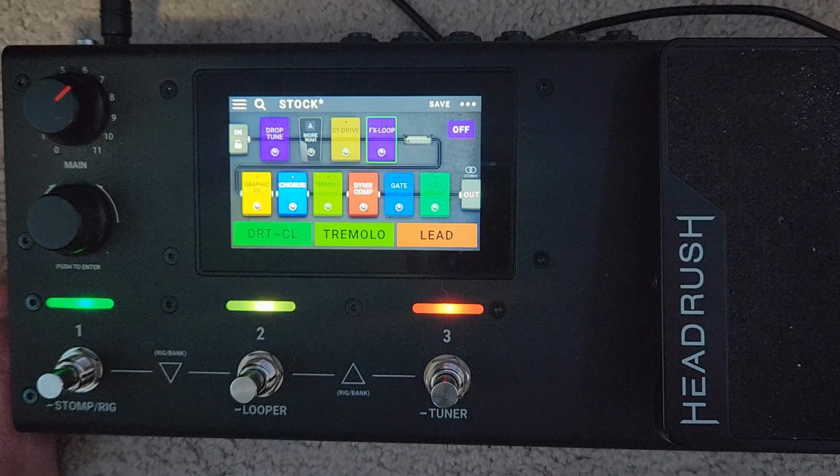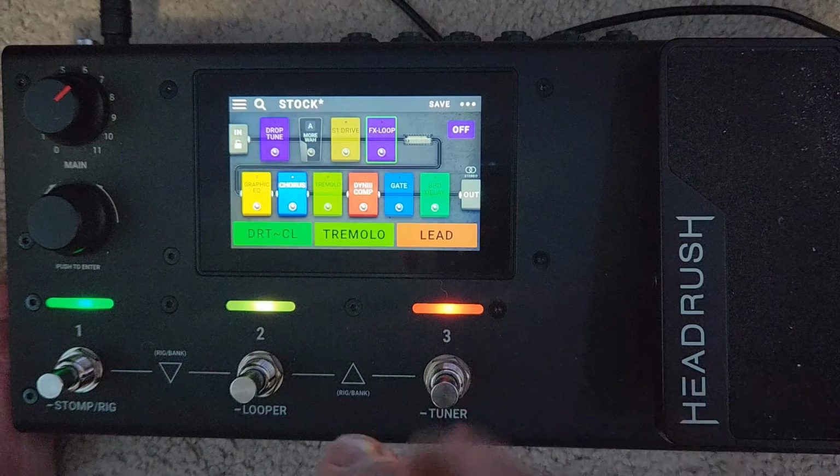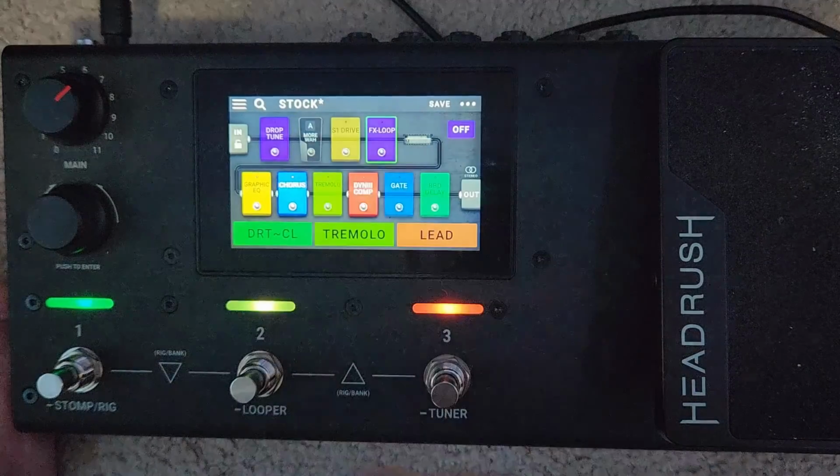So why even mess with an effects loop? Why do you even need one? Well, it allows you to put it in the effects chain wherever you want.